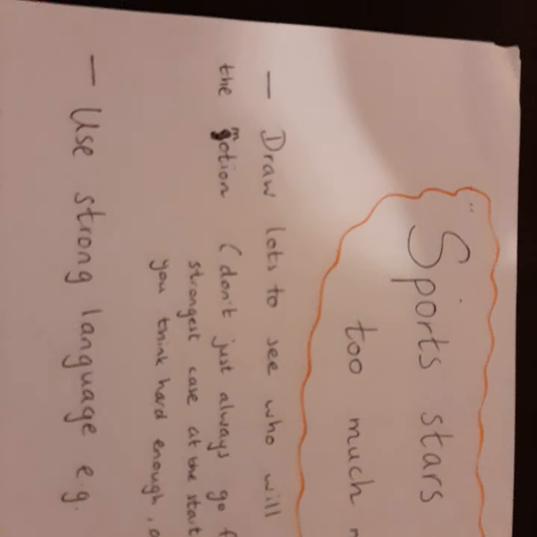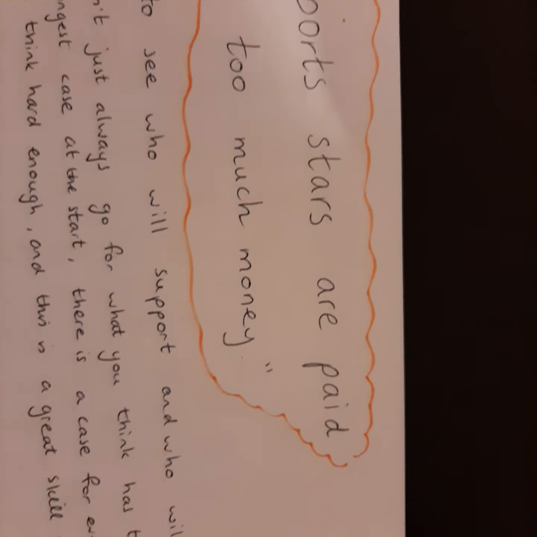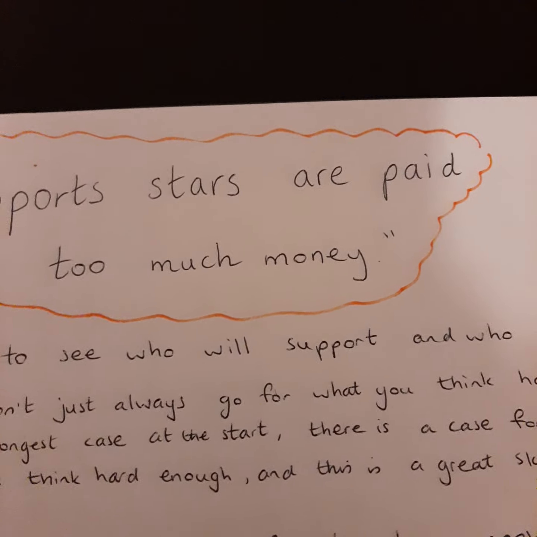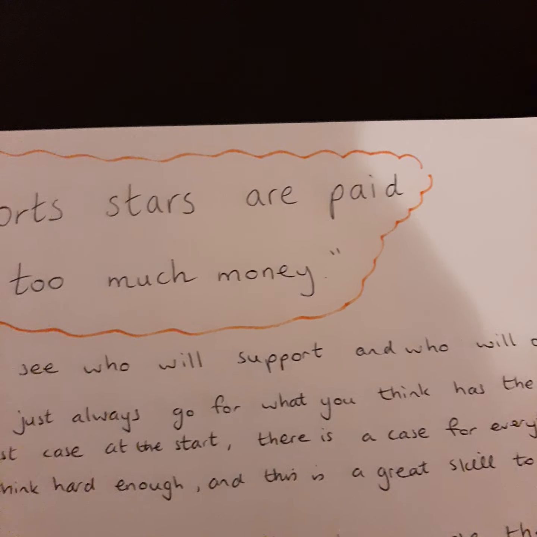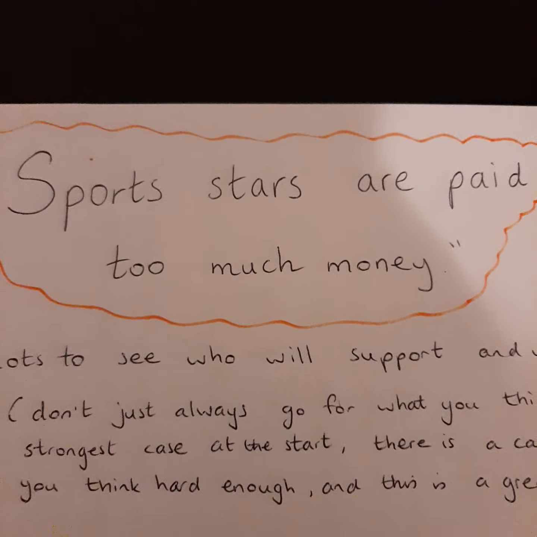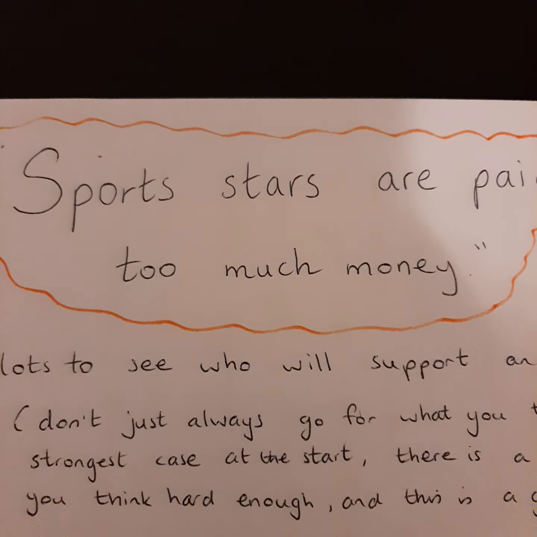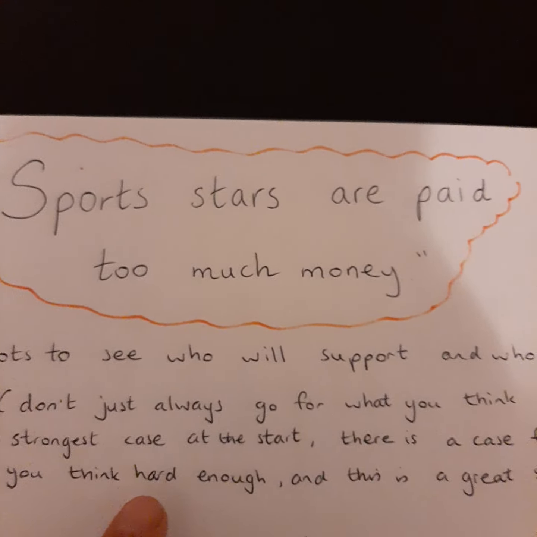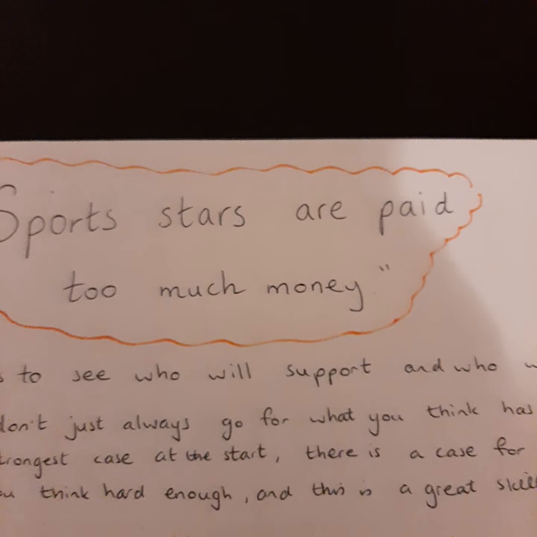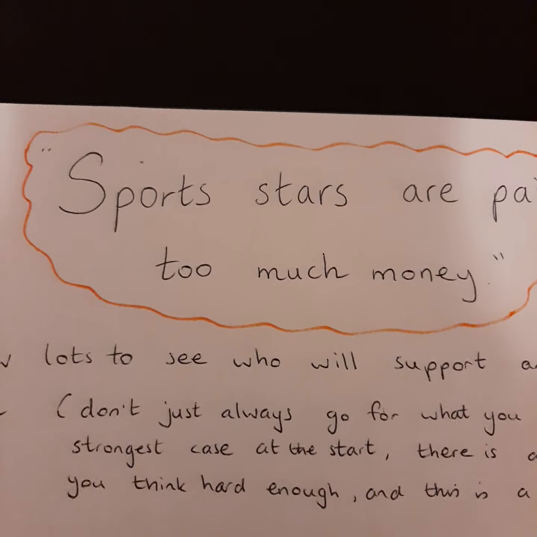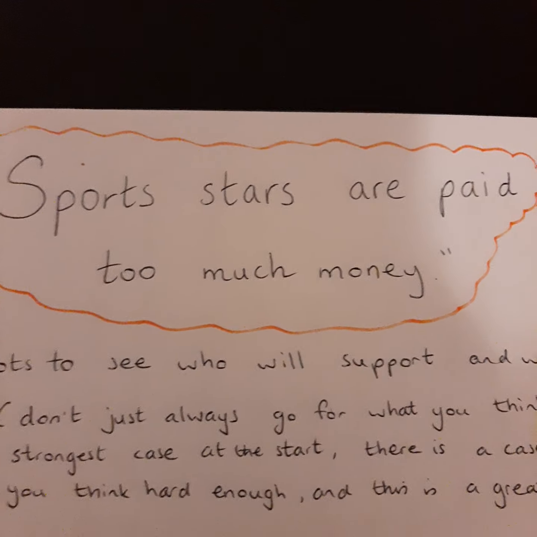Now, what I've written down here, look, is draw lots to see who will support and who will oppose the motion. The reason I say this is because if you always go for the one that you think has the best case at the start, you're not developing a skill where you have to really dig deep and find arguments to support what you're doing. That's a really good skill to have. And there's always a case for everything if you think hard enough. And this is a great skill to develop, I've written down. So don't panic if you don't get the motion you want when you draw lots. Just go for it and try and think outside the box.